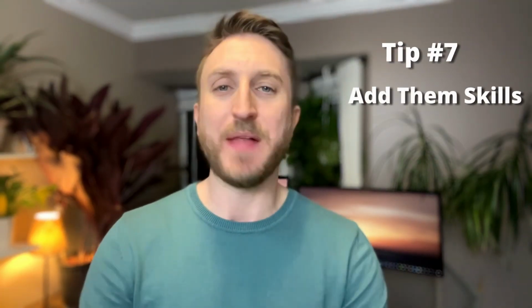Tip number 7, skills. Add them. Make sure that your skills are filled out, that people are liking your skills. Ask people to like your skills, like other people's skills so that they like yours. It helps with searches. Recruiters search by skills. So if you're interested in public policy, government jobs, then make sure you have a skill related to public policy. If you're interested in communications, make sure you have communications and writing skills, that kind of thing selected.